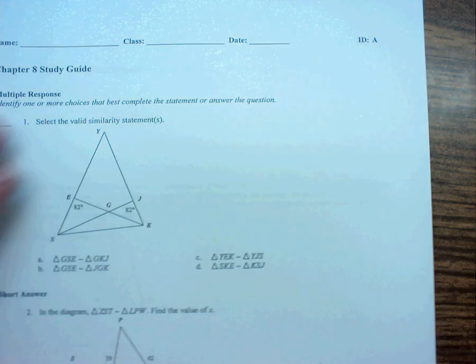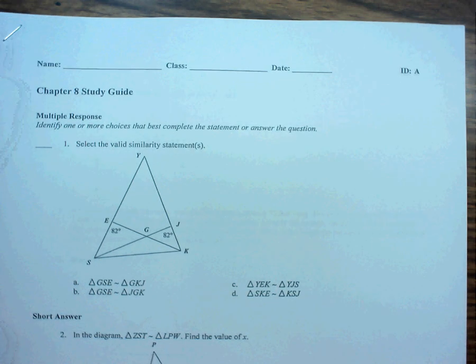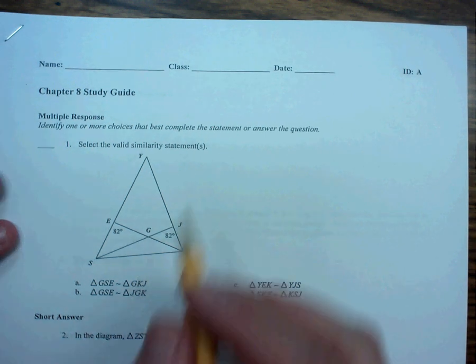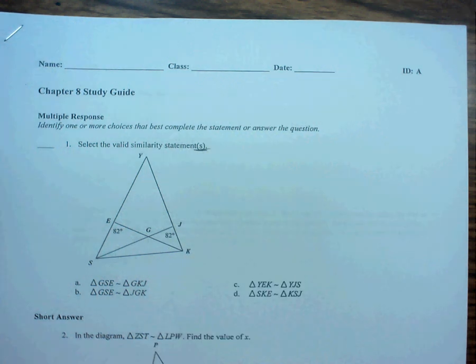All right, here we go. For problem number 1, it says select the valid similarity statements. So there might be more than one. It's really just been the bow ties. Well, I guess because it says plural, maybe they have it represented two ways, so we'll check, all right?